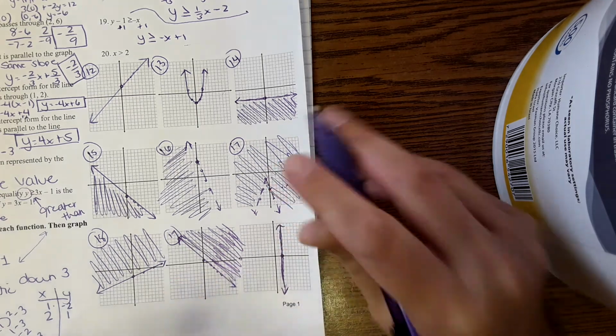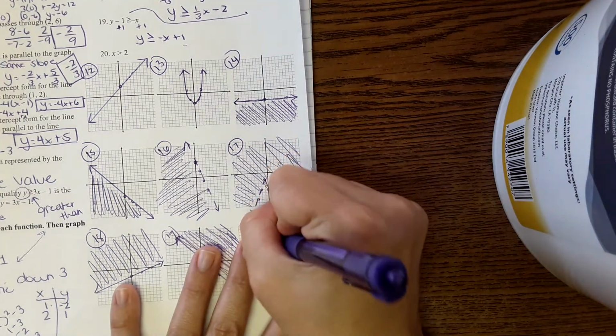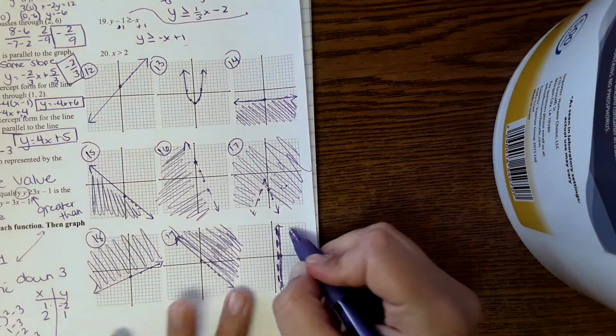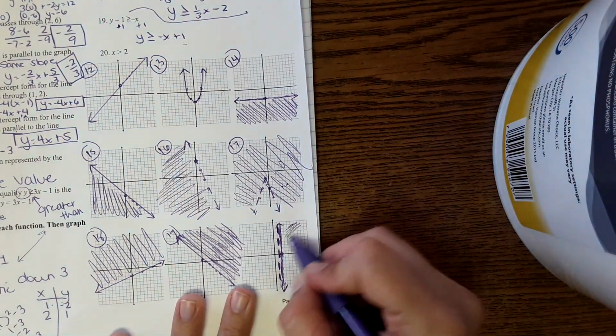Oh, it should be dotted. Yes, it should be dotted, and I'm writing in pen. Bad teacher. Dotted. And then shade. X is greater than 2, so you'd shade over here.